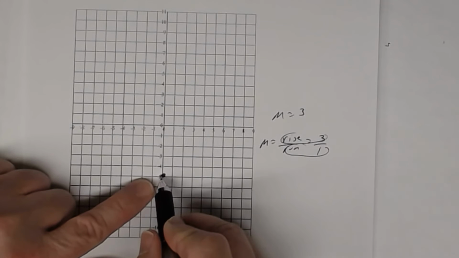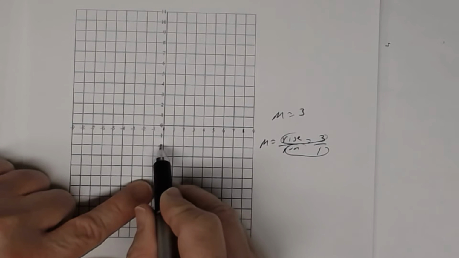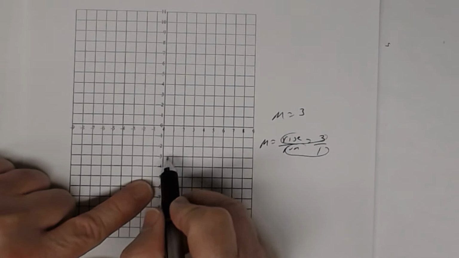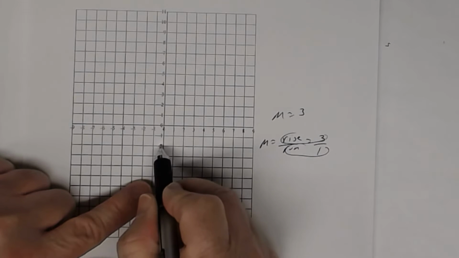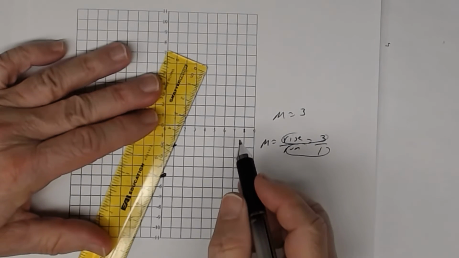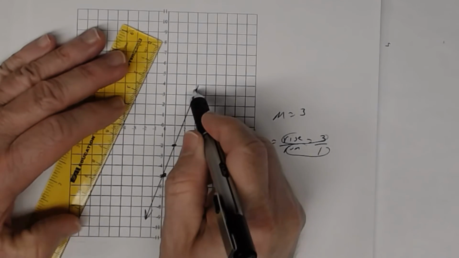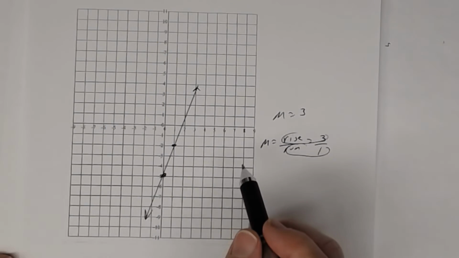So from this point, I'm going to go up 3. Since my rise is positive, go up 3. 1, 2, 3. And since my run is positive 1, I go to the right 1. And then there's your other point. And so now you have your line. So you draw your line, and that's the graph of that linear equation.